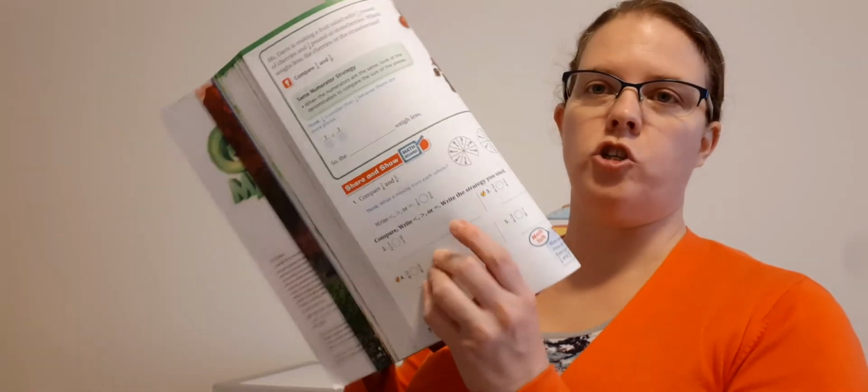And let's hop down to share and show. So down here. Number 1, compare 7/8 and 5/6. Okay, look at the numerators. Are they the same? Nope. Look at the denominators. Are they the same? Nope. This is where you're going to need your fraction strips.